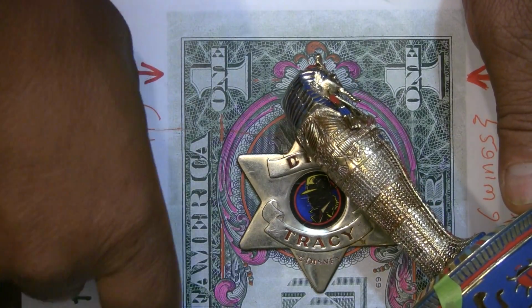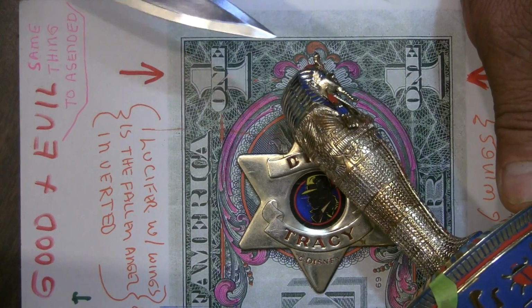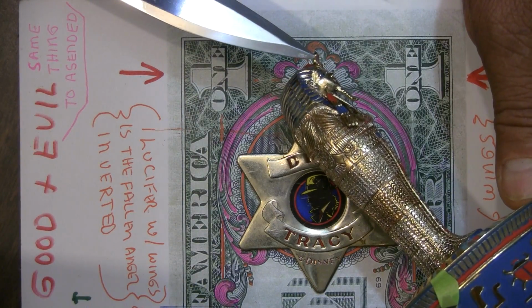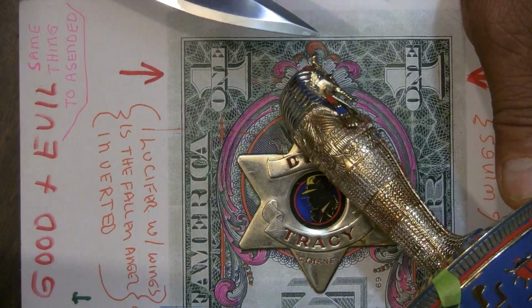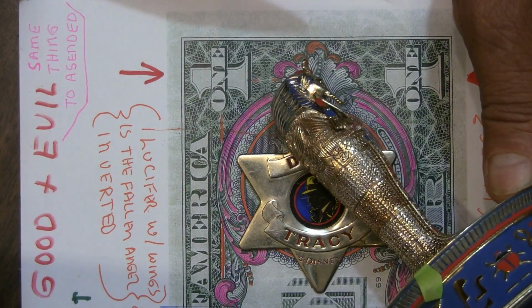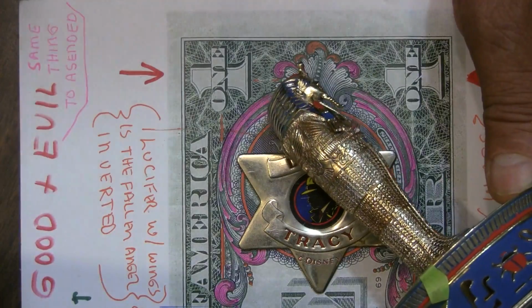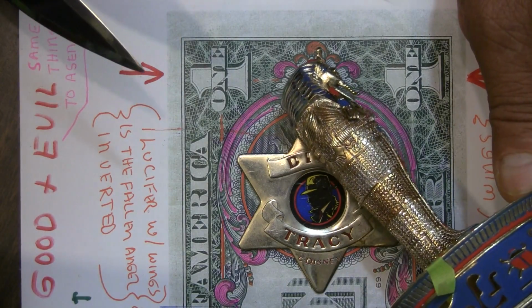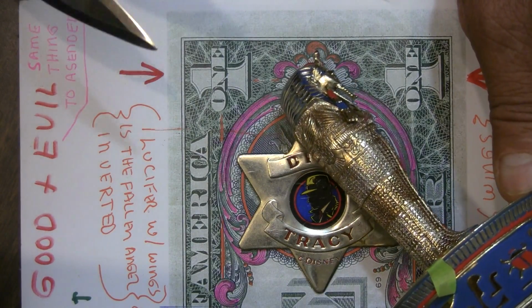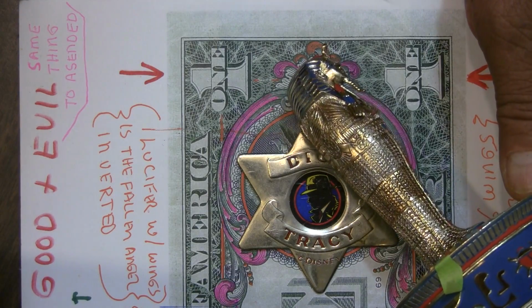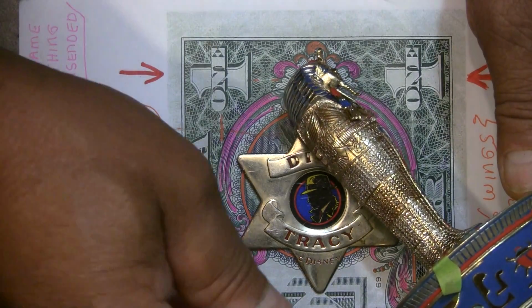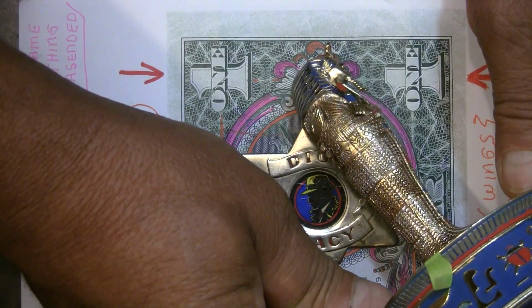Ladies and gentlemen, what you see above the headdress is what is called the vulture's headdress. Above the brow, the vulture's headdress. What you see at the chin of Tutankhamun is called the pilated false beard.